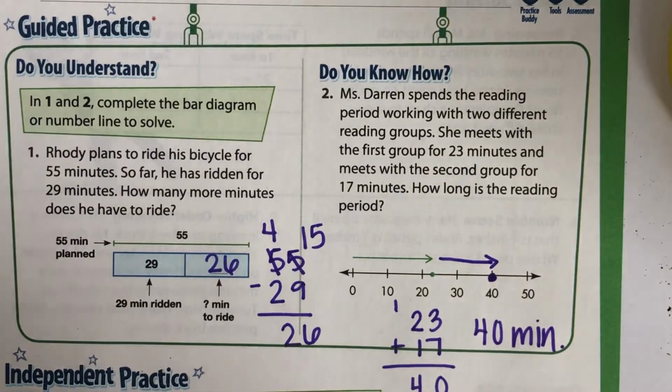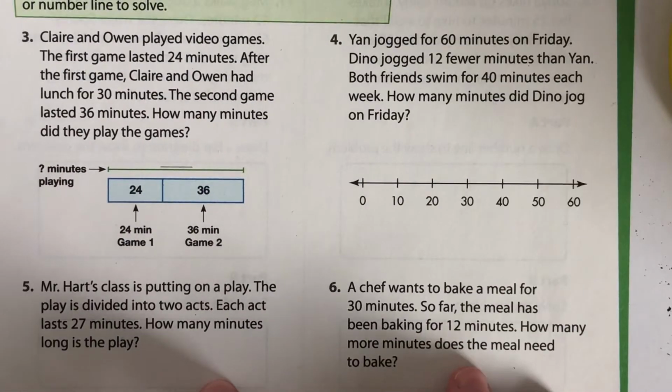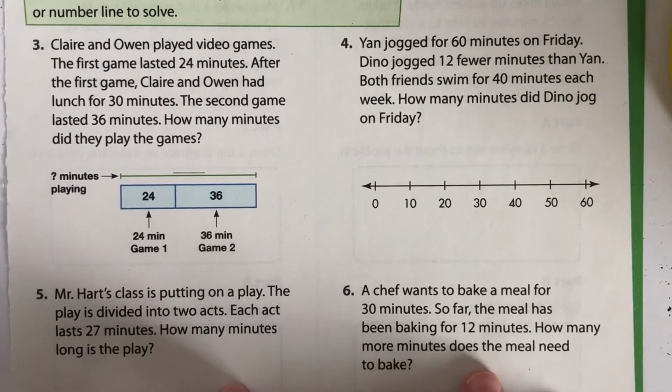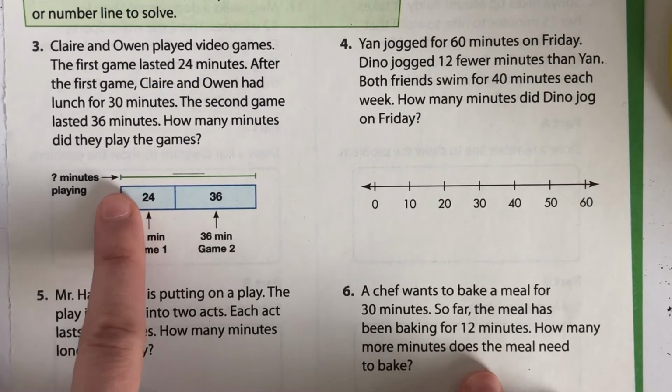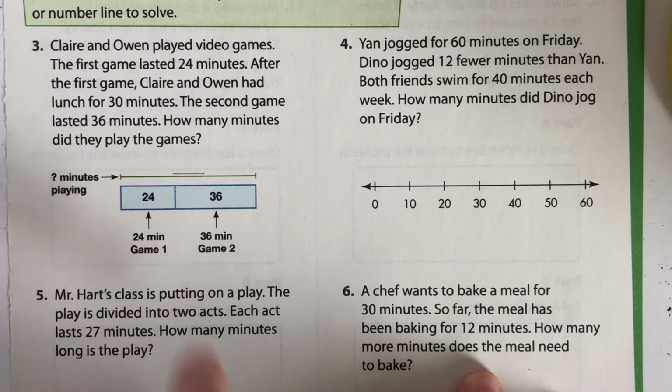Okay, moving on. You can work on the independent practice and do your independent activity online and your homework practice online. This one says Claire and Owen played video games. The first game lasted 24 minutes. After the first game, Claire and Owen had lunch for 30 minutes. The second game lasted for 36 minutes. How many minutes did they play their games?